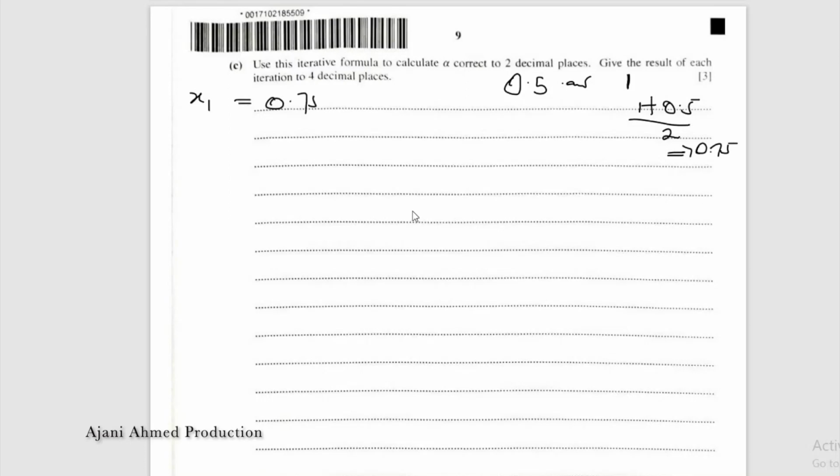x1 is 0.75. So if x1 is 0.75, what's x2? Substitute it into the previous equation: 1 over 3, x plus 4 arctan 1 over 3 times 0.75. Let me write it clearly so it will be clear.